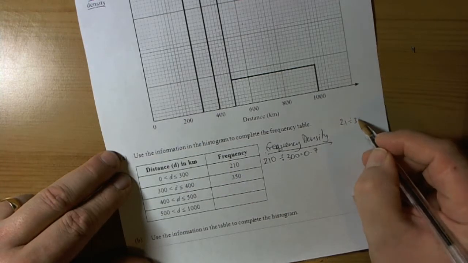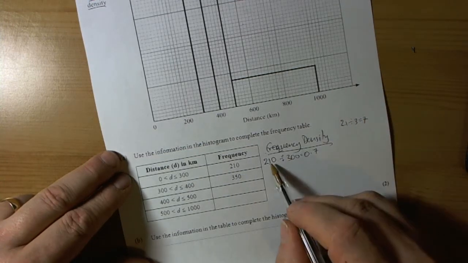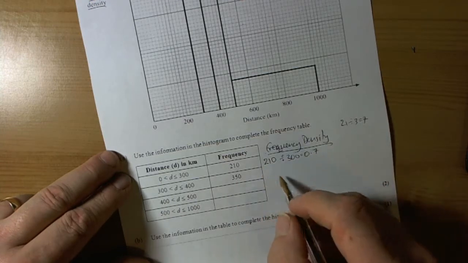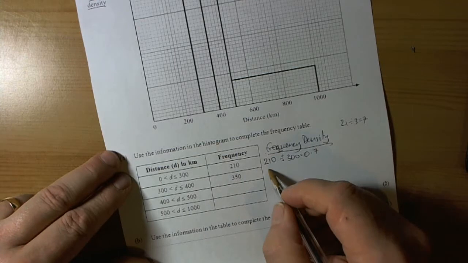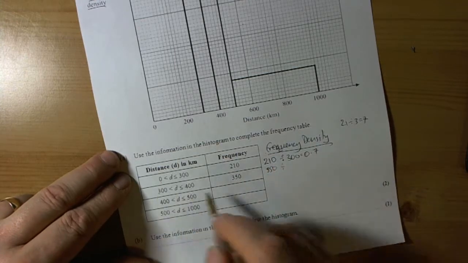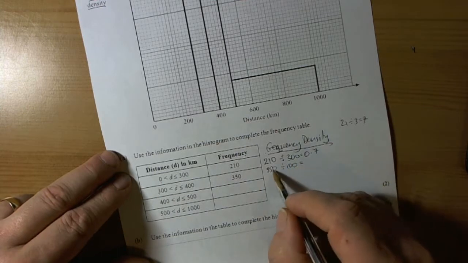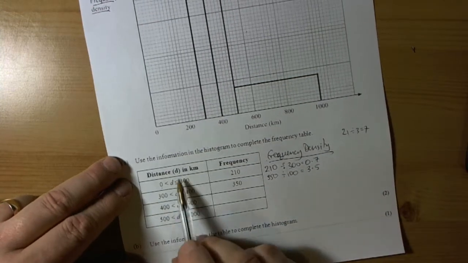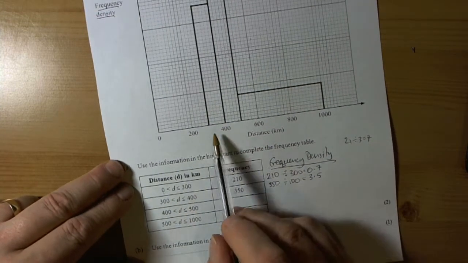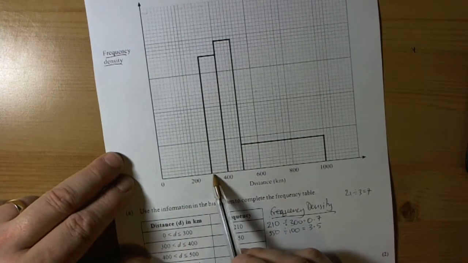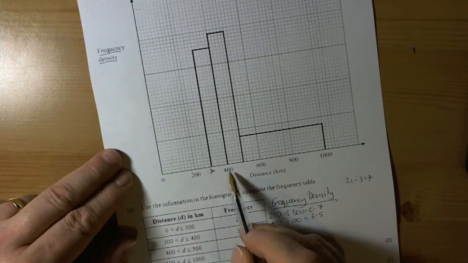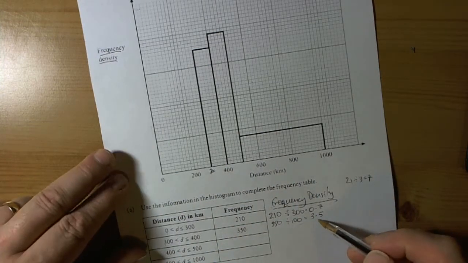21 divided by 3 is 7, and we're dealing with a fraction that is smaller than 1, so 0.7 makes sense. And here we've got another interval, so we've got 350 as the frequency, divided by 100, and 350 divided by 100 is 3.5. So we must have one of these bars to help us do this. When we look at the histogram that's already started to be drawn, we can see here this was 300. So 300 to 400 has to go to a height of 3.5.